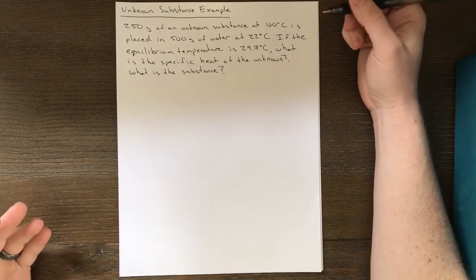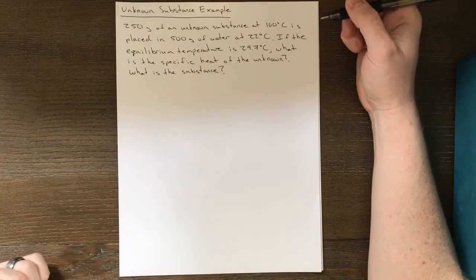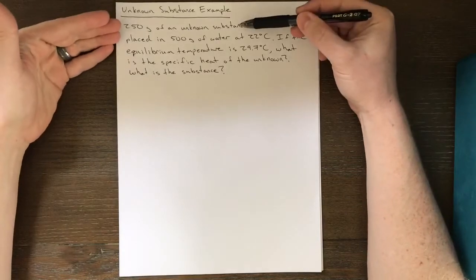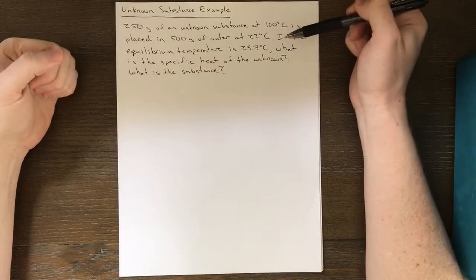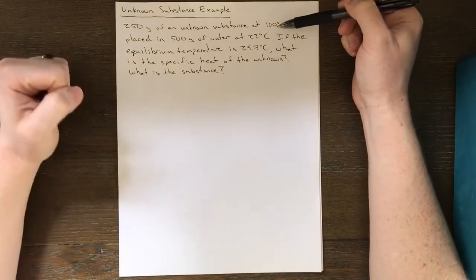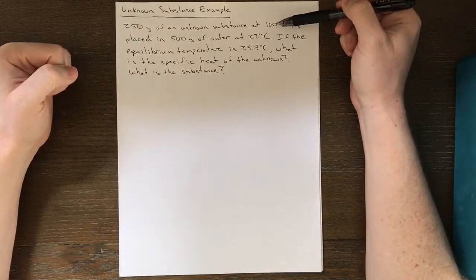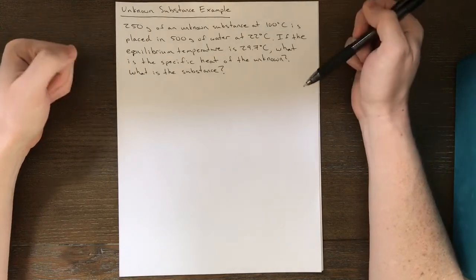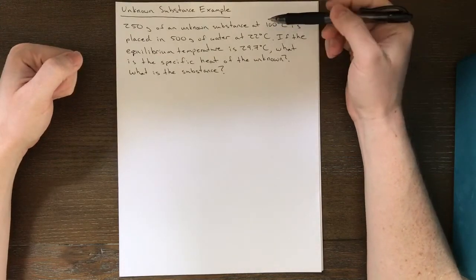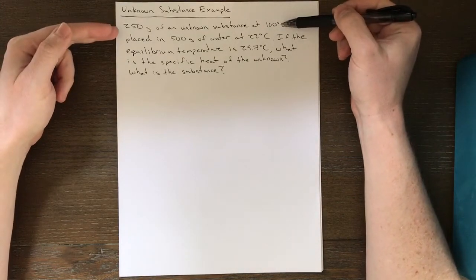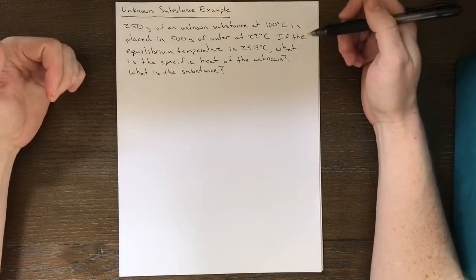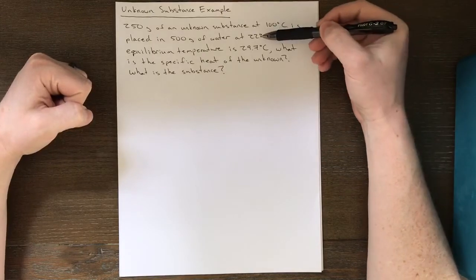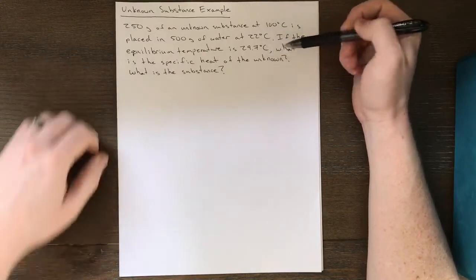So, quickly in words, what's going on in this problem? Well, we've got an unknown substance that is hot, 100 degrees Celsius. We brought water up to a boil and put this substance in the boiling water. And then we've got room temperature water at 22 degrees Celsius. The hot unknown substance is going to cool down. All of the heat that it releases is going to the room temperature water, which is going to heat up.